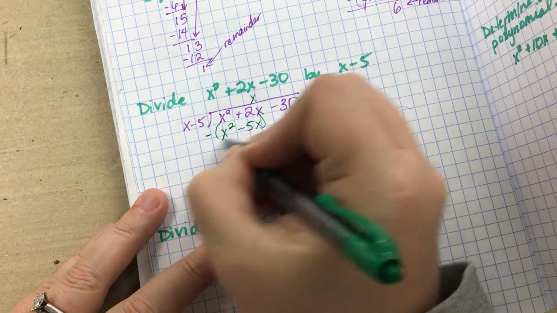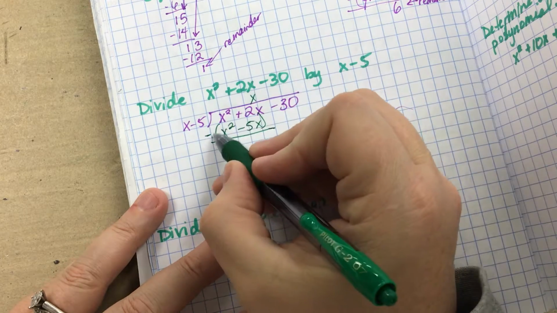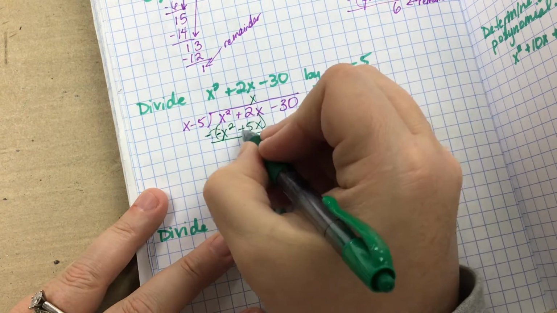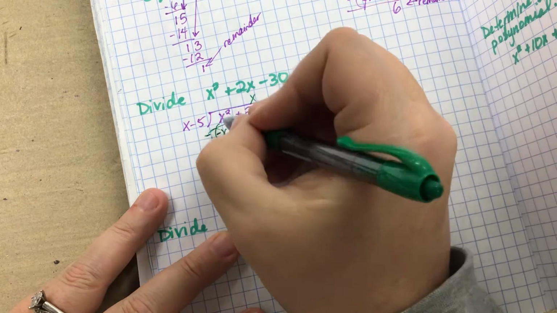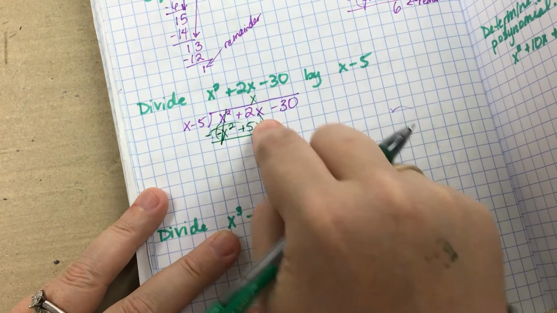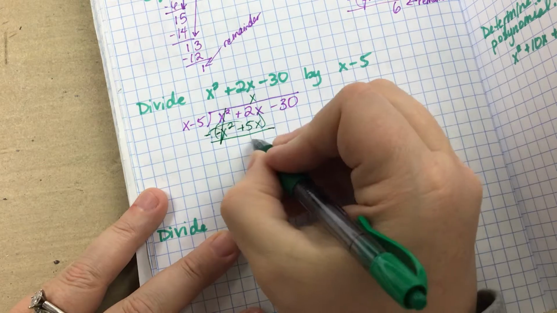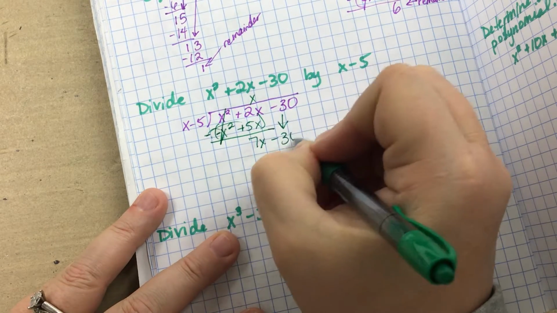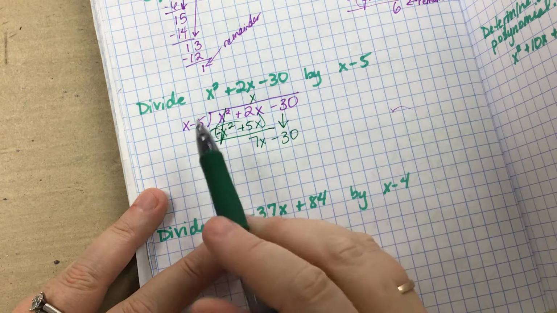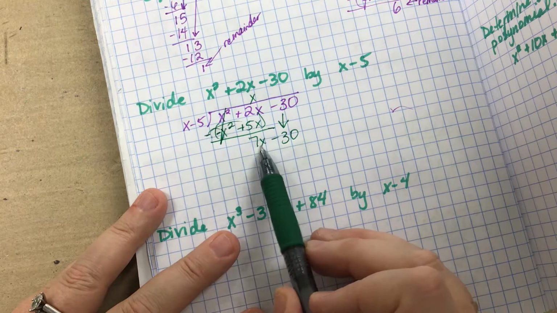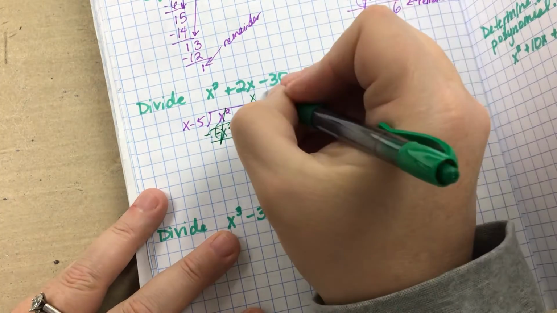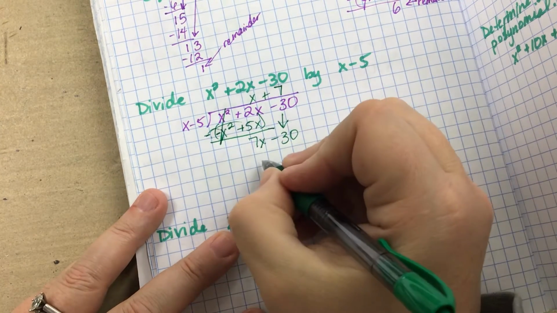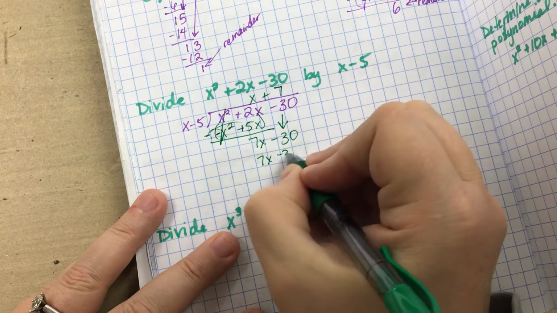And again, I'm going to subtract. When you subtract, it's like you're distributing your negatives. So we're going to have a negative x squared and then a positive 5x. So your x squared terms will cancel. 2x plus 5x is 7x. And then we're going to bring down the negative 30. And now, what do we have to multiply x by to turn it into a 7x? Hopefully you're thinking a 7, a positive 7. So that's going to be 7x minus 35.